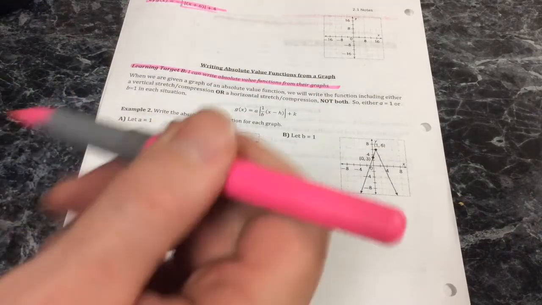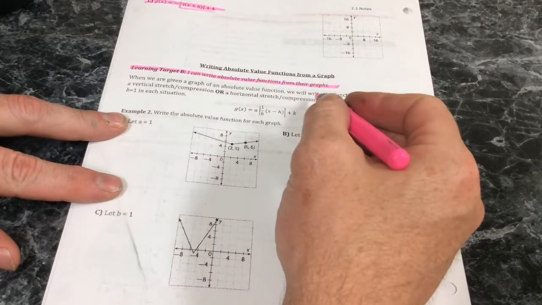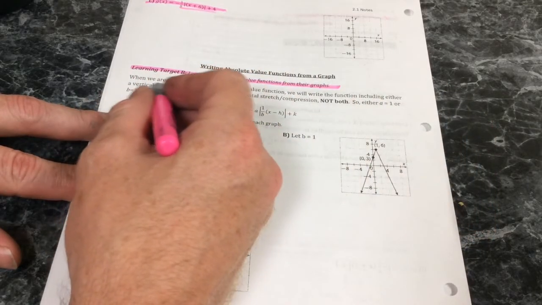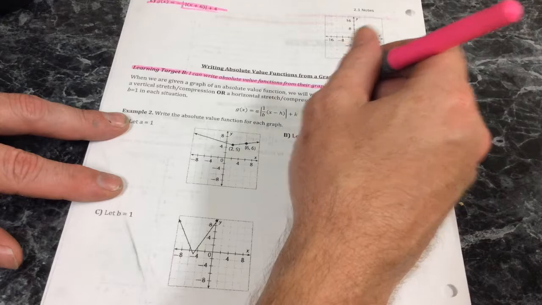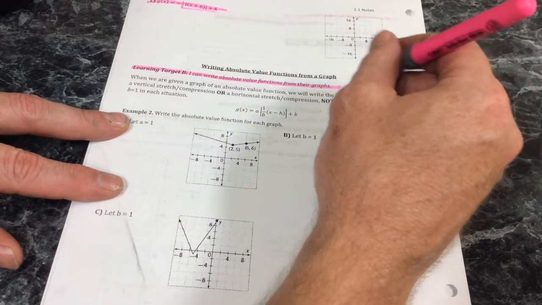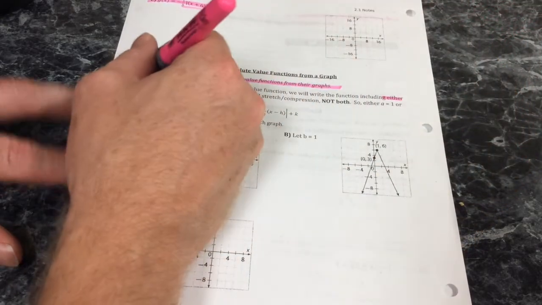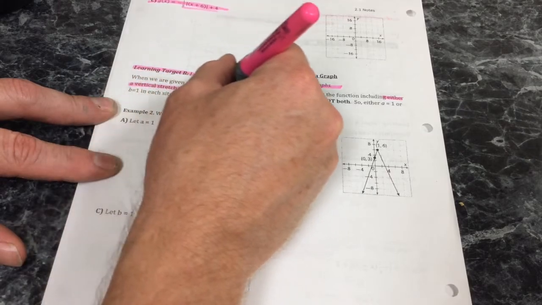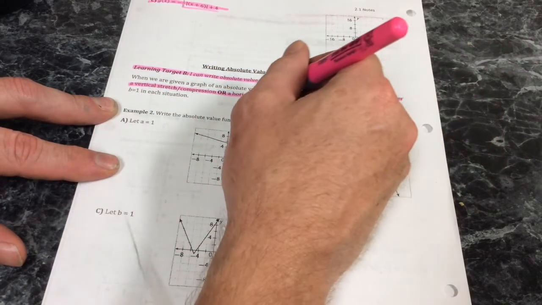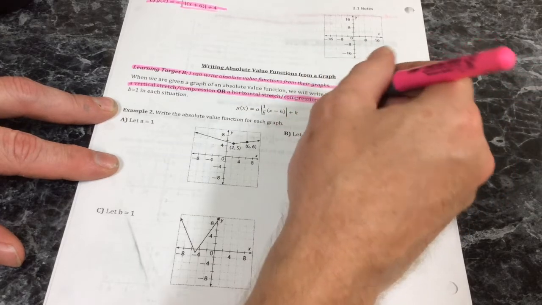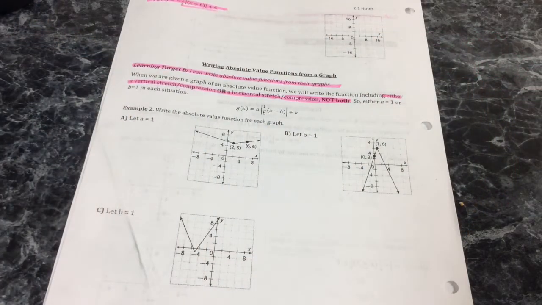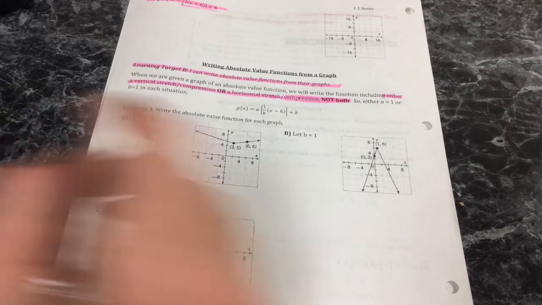Real quick. We are given a graph and absolute value. We write a function including either a vertical stretch or compression or a horizontal stretch or compression. And I'm going to underline that because I just wanted you to see that your tests and quizzes, which are not written by me, are going to have either A or B, not both. That means they're going to make the other value 1. So I'm going to show you how easy this usually is with this.